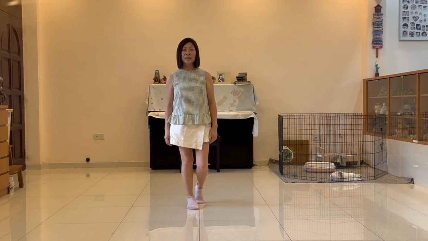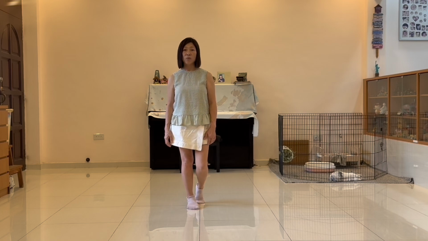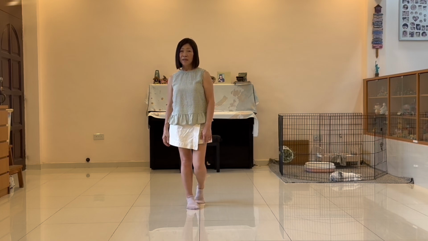So in this dance, during wall 1, after 24 count, there is a restart. Let me show you wall 1 after 24 count.